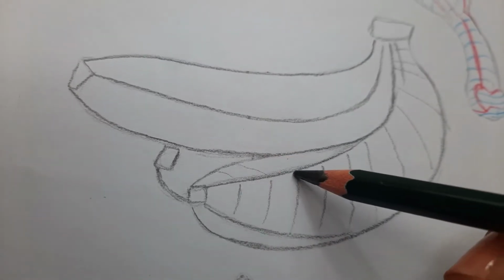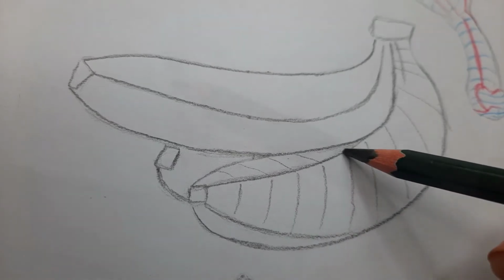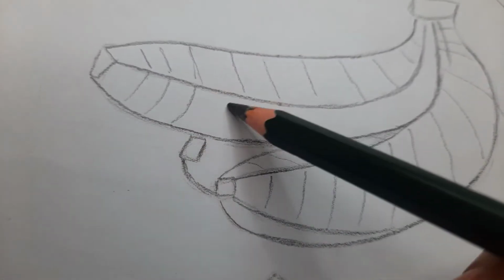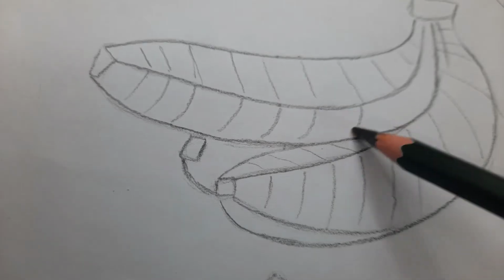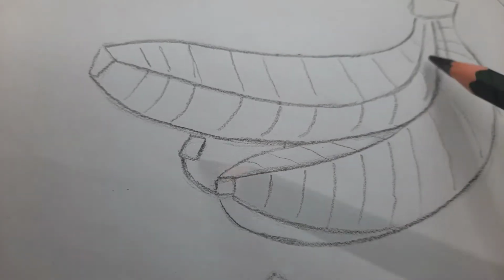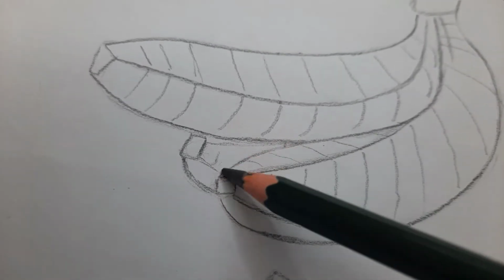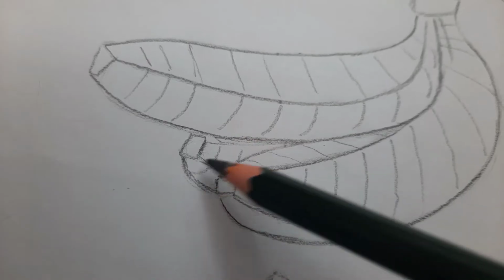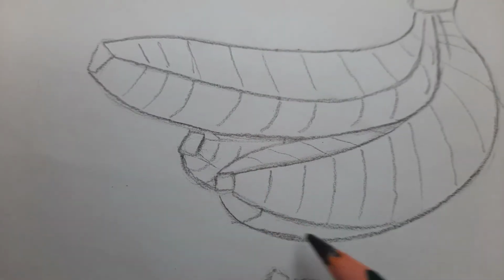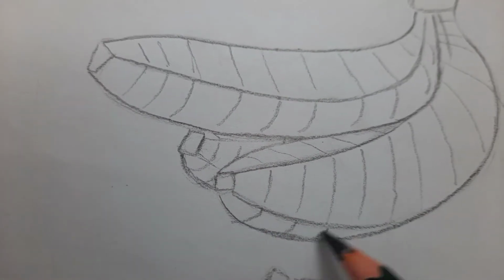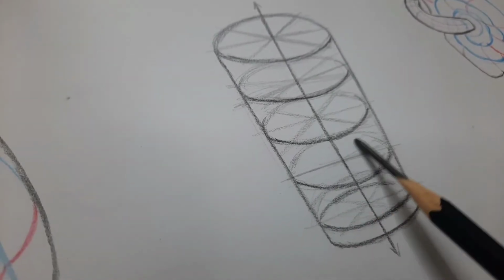Cross-contour lines may or may not be visible on the subject. Instead of defining the edges and details of the subject, cross-contour lines describe the form. They are lines that cross and flow over the form of the object. Cross contours don't have to be obvious. They indicate the direction and the imagination fills in the rest.